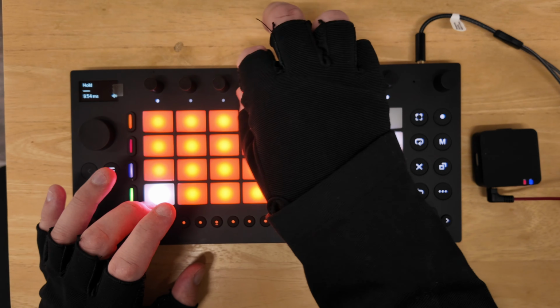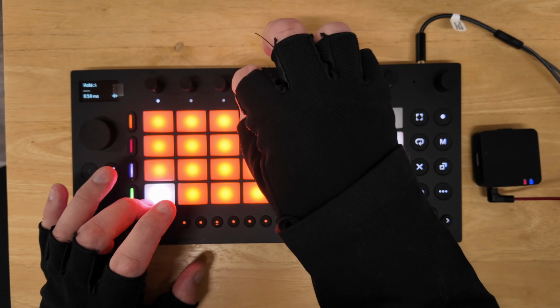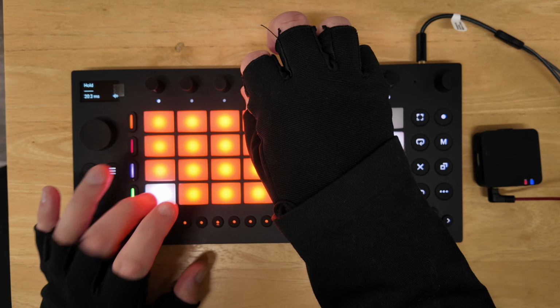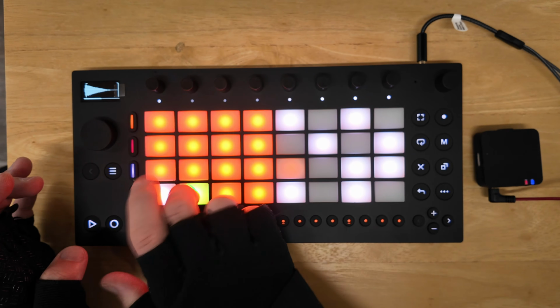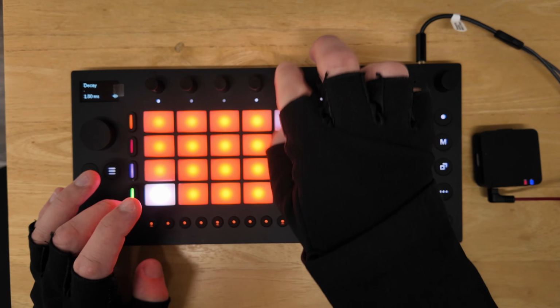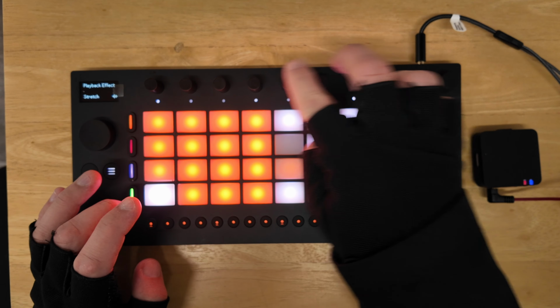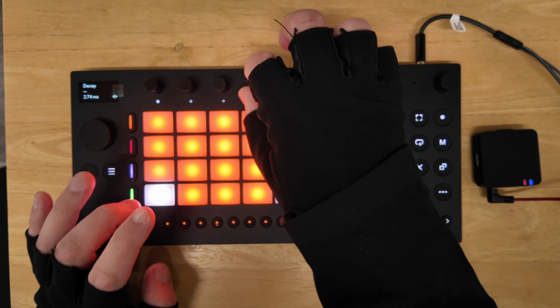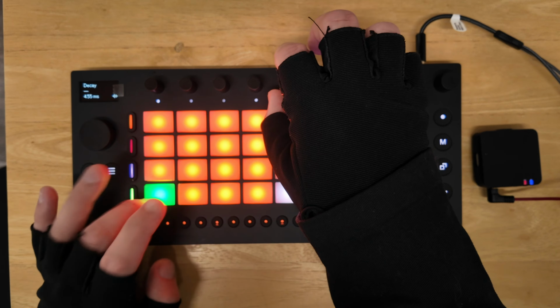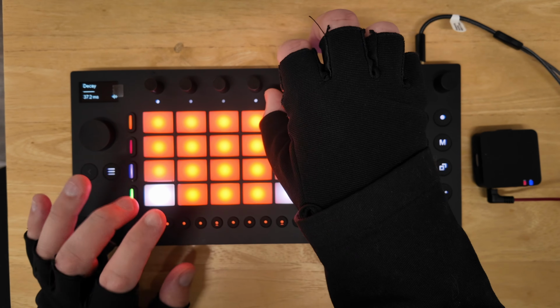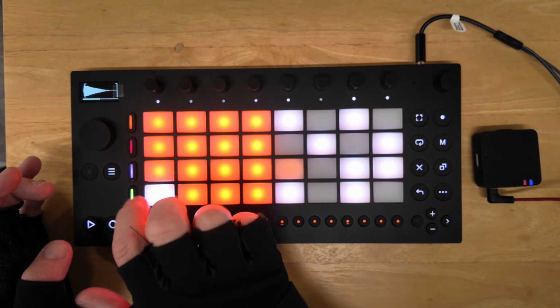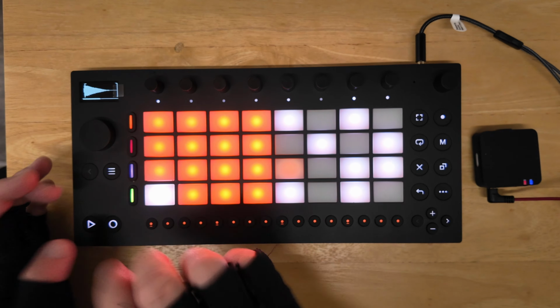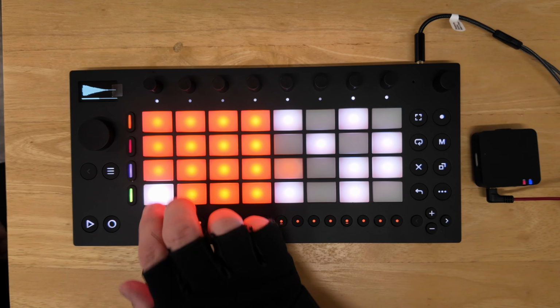I think we can lengthen it a little bit. Maybe what I need to change is the... Okay, cool. We got a kick and a snare.